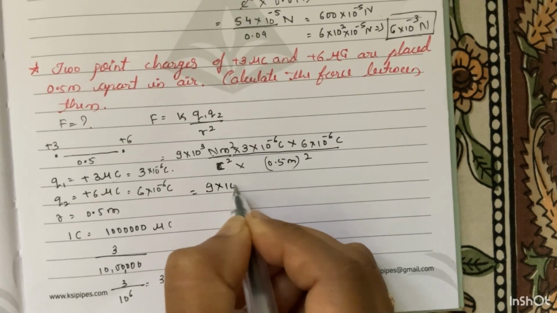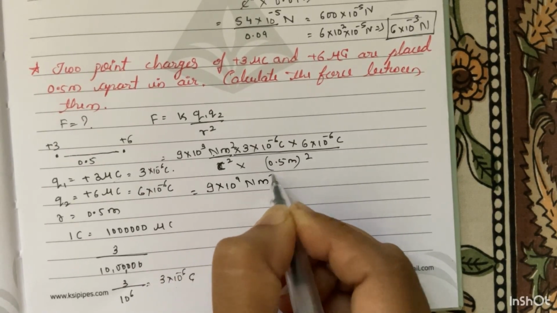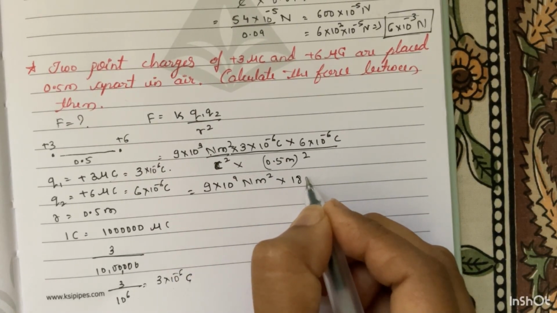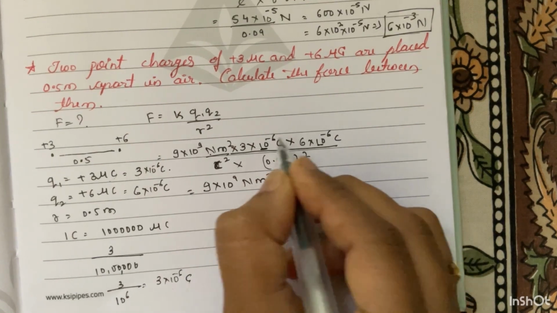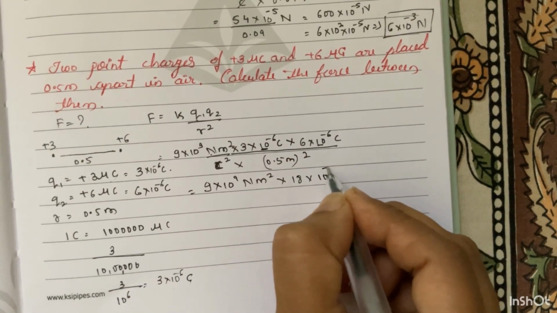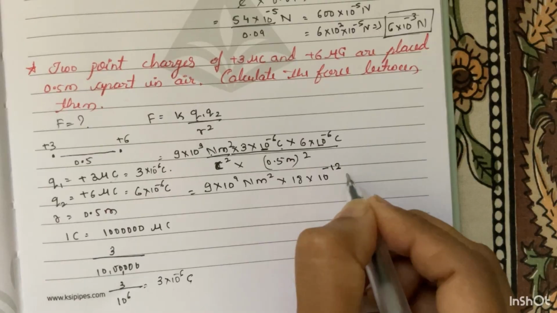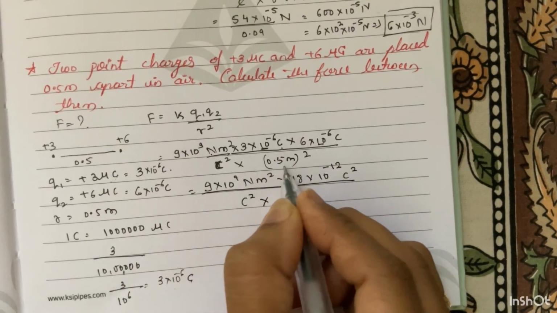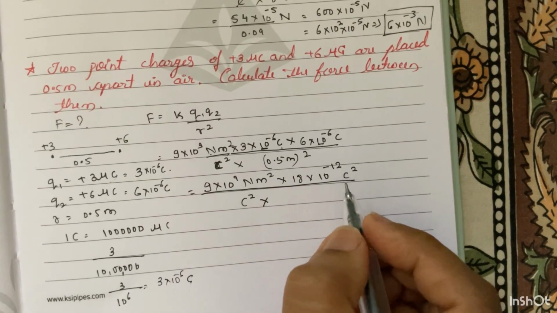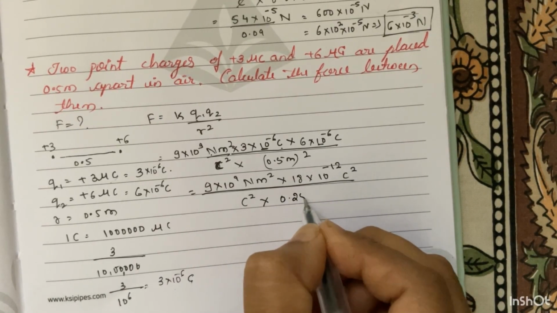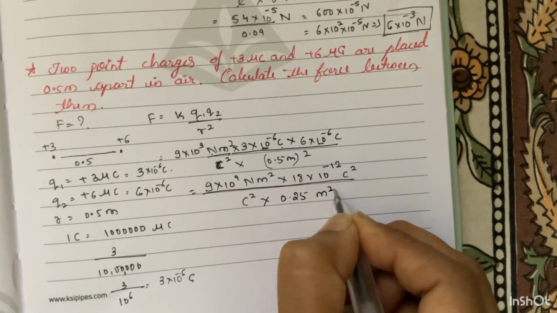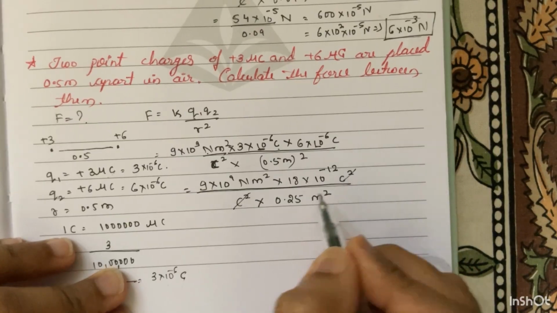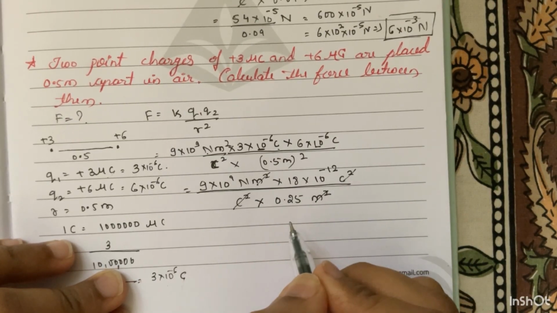9 into 10 raised to the power 9 Newton meter square. Here let me first multiply: 3 times 6 will be 18. The bases are the same, so we can add the powers. I'll get negative 12, and C into C, that is C square. In the denominator, C square into 0.5, we need to multiply 2 times, so I'll get 0.25, and meter into meter, that is meter square. Now the cancellation: C square will get cancelled, and meter square and this meter square will get cancelled.